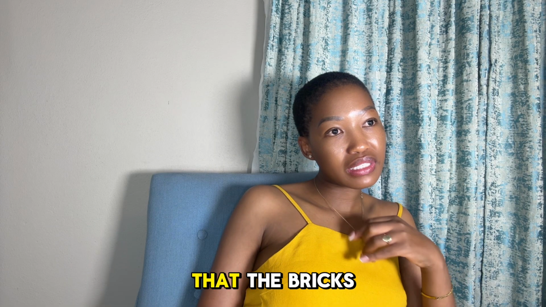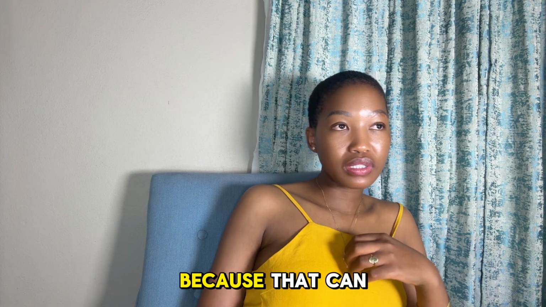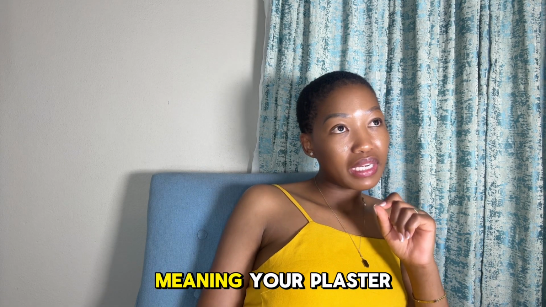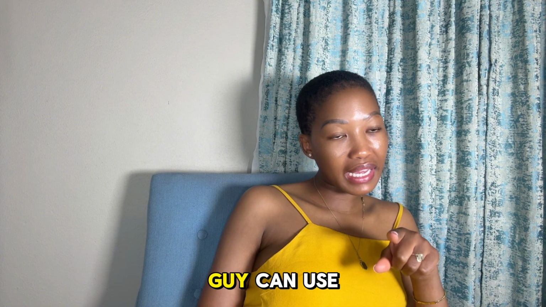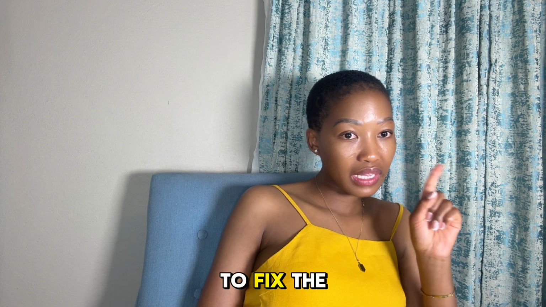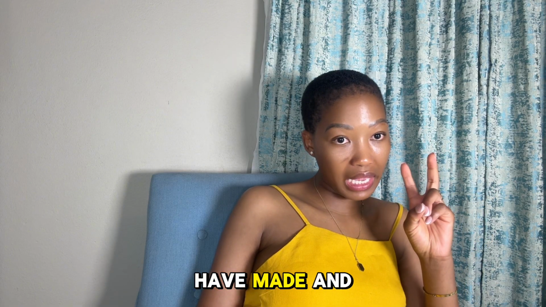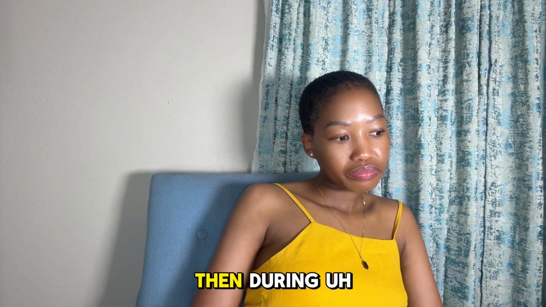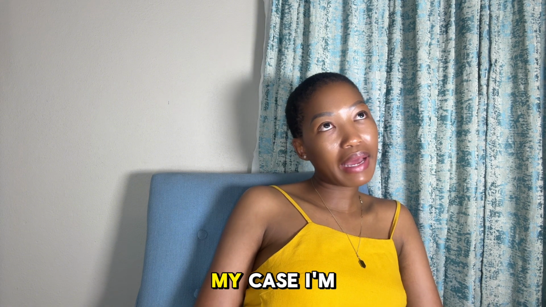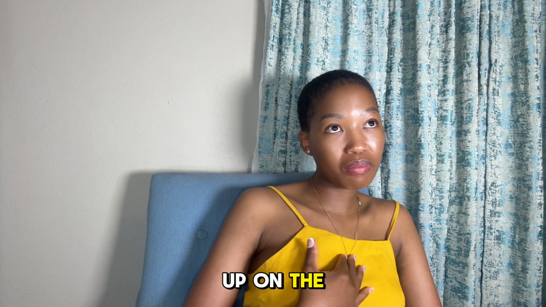And make sure that the bricks are square, because that can also affect the plaster, meaning your plaster guy can end up using more plaster to fix the mess that the bricklayers have made. And then during that, in my case, I'm just going to share with you a few of the defects that I've picked up on the brickwork.